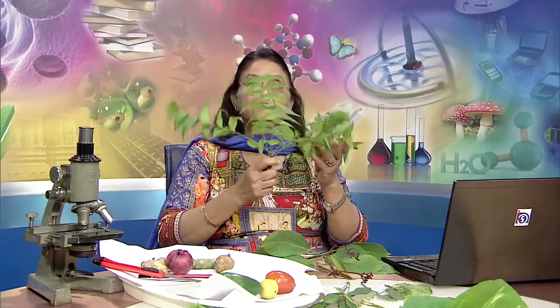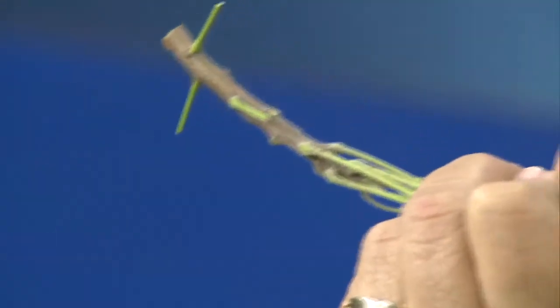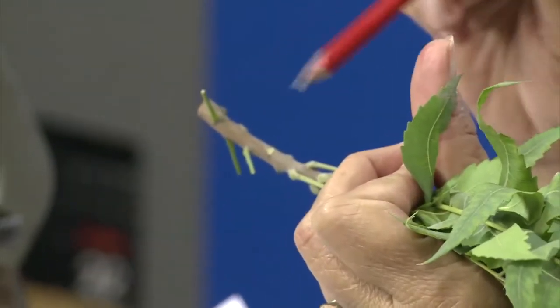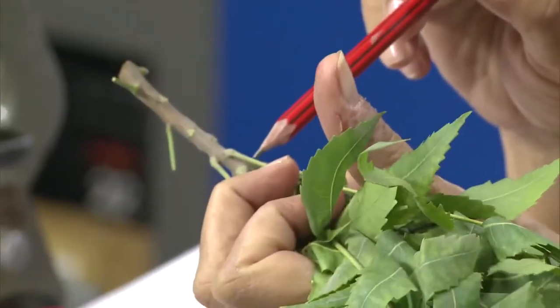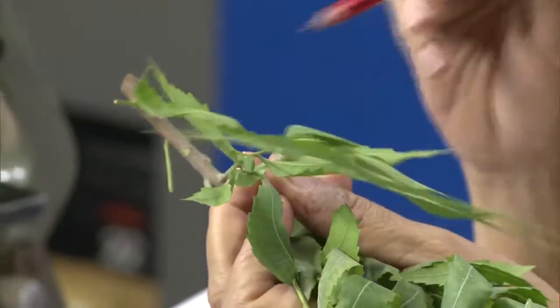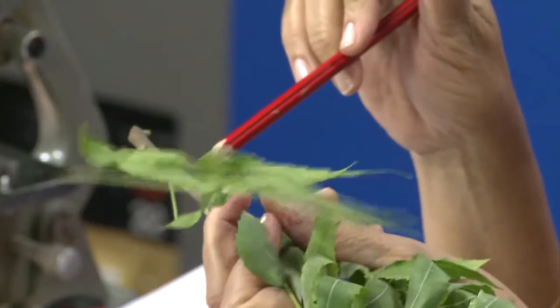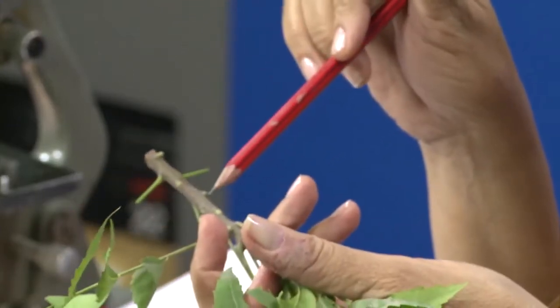I would like to show you your very familiar plant of neem, and from this neem, if you focus on its stem part, you can see that there is a place called node. These are nodes. This is the node from where the leaf grows out, right. So, nodes are the places from which side branches, flowers or leaves grow out, and between the two nodes, can you see this branch here?